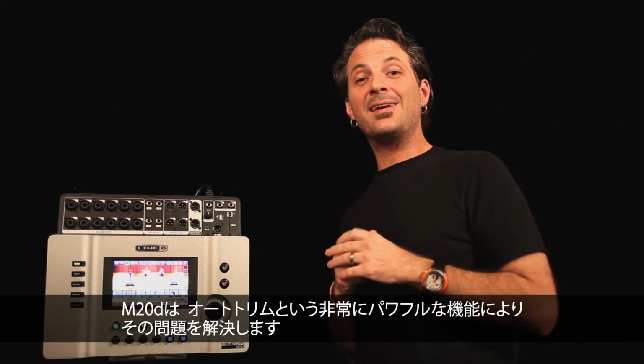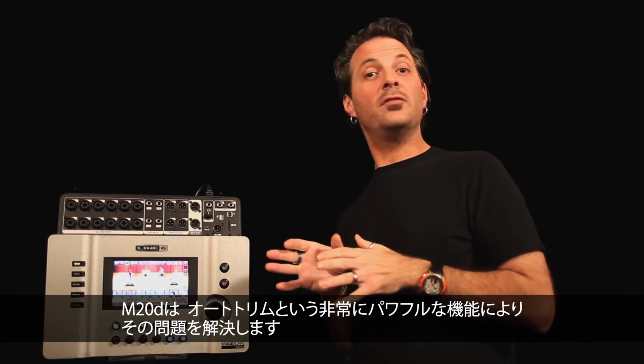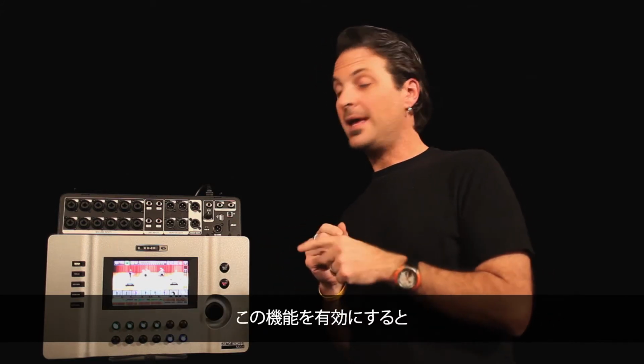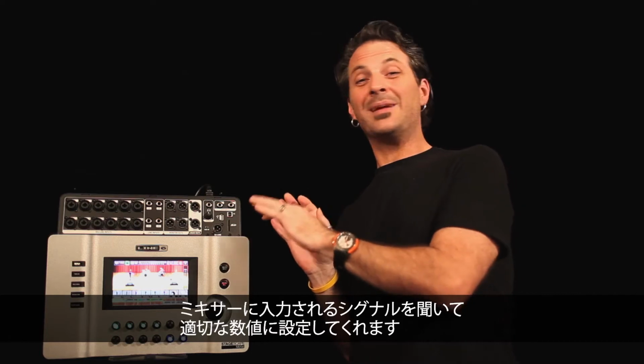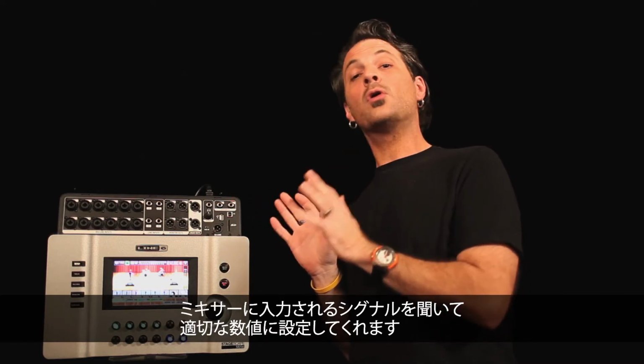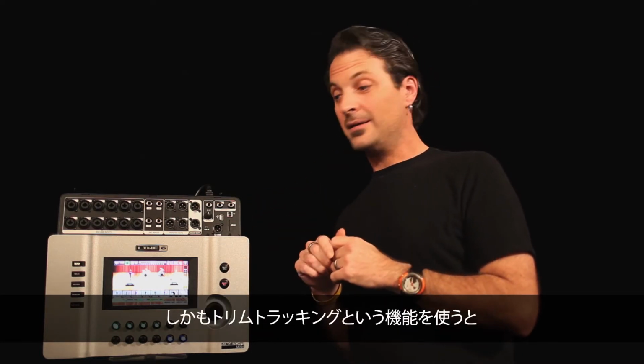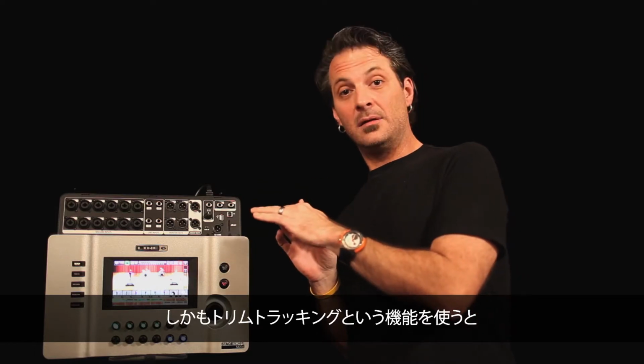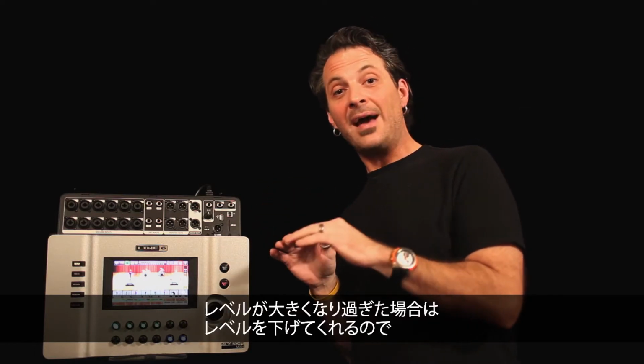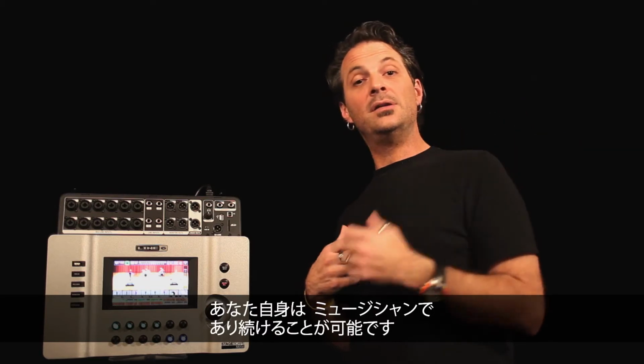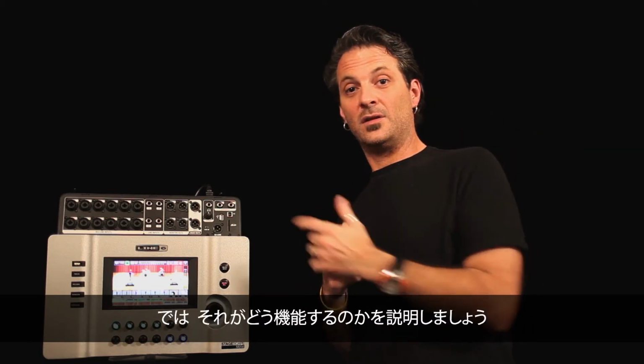So the M20d takes care of all of that for you with a really powerful feature called Auto Trim. If you enable it, it will listen to all the signals coming into the mixer and set those values accordingly for you. Not only that, with a feature called Trim Tracking, it will keep listening and turn those levels down if things get too hot, allowing you to continue to be a musician. So let me show you how that works.